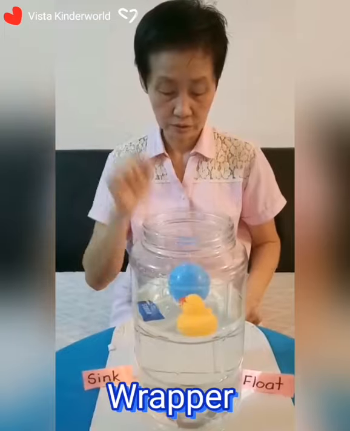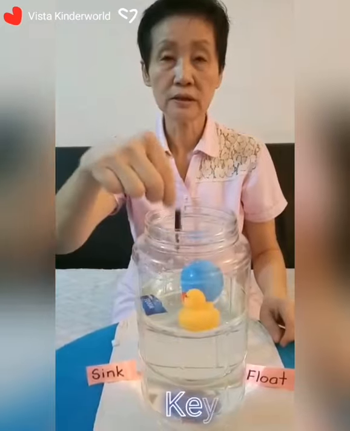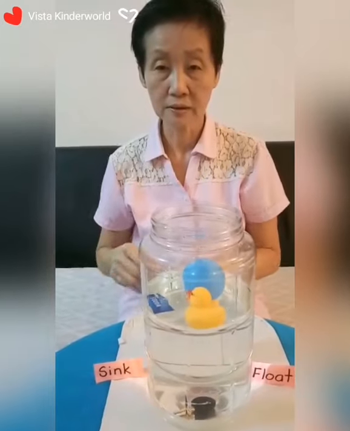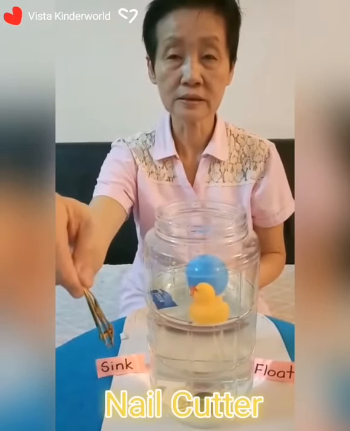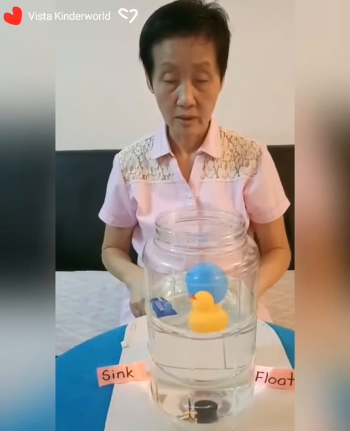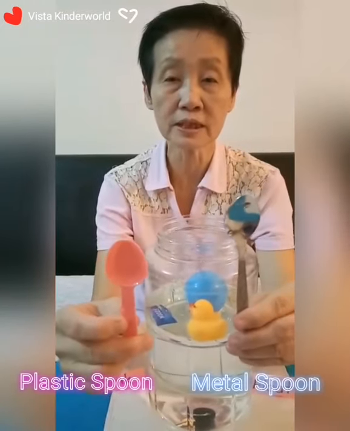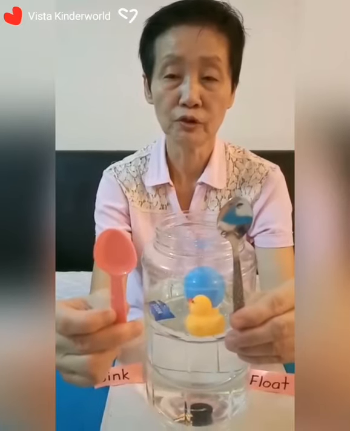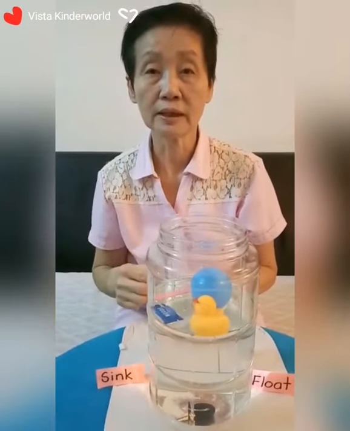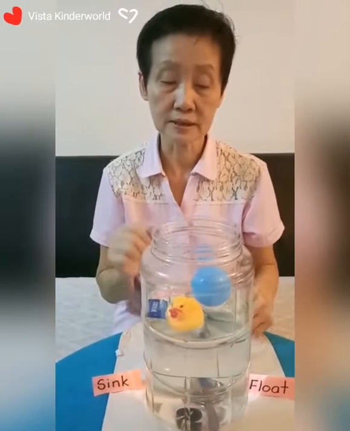Okay, a wrapper. It floats. Okay, now I'm going to get you a key. The key, what happens? It sinks. Okay, a nail cutter, it sinks as well. A plastic spoon and a metal spoon. Now guess which one will sink and which one will float. Let's try with the plastic spoon first. Okay, it floats. Okay, now the metal spoon, it sinks.